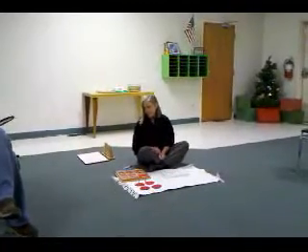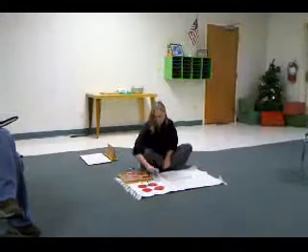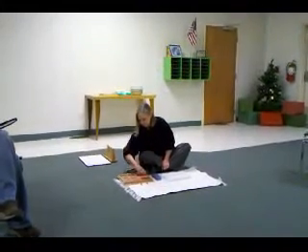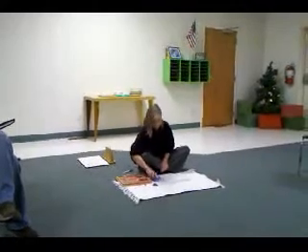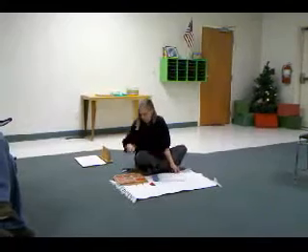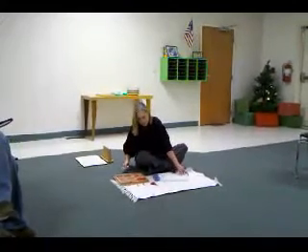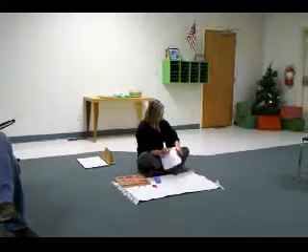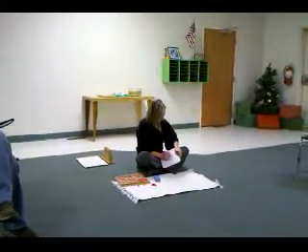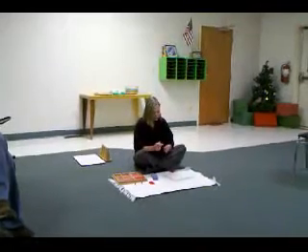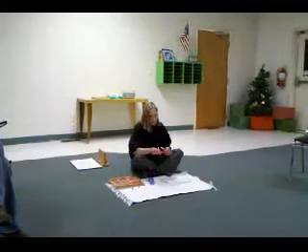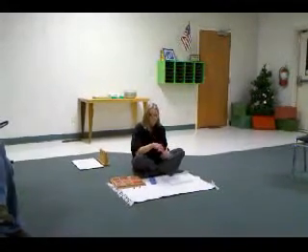Okay, let's try a more difficult problem. Let's try this with 1/2. A little bit more of a challenge here. We have 1/2 divided by 2. In this case, I can't divide this up evenly because it doesn't work.